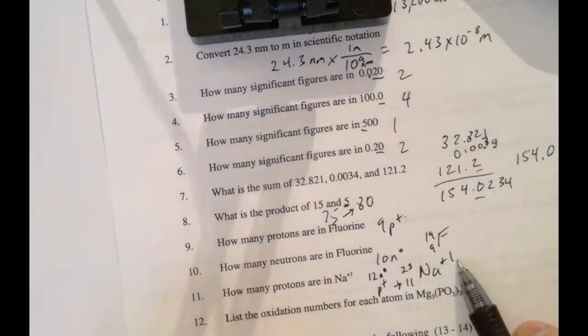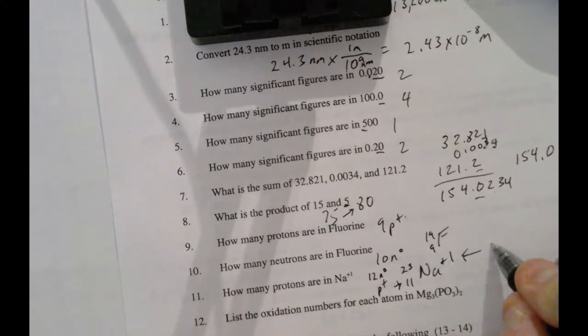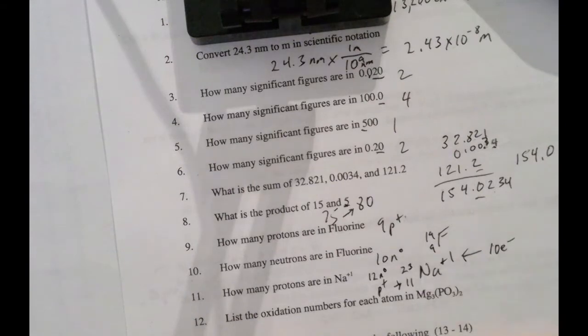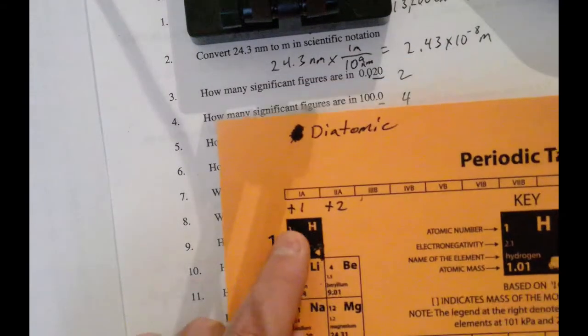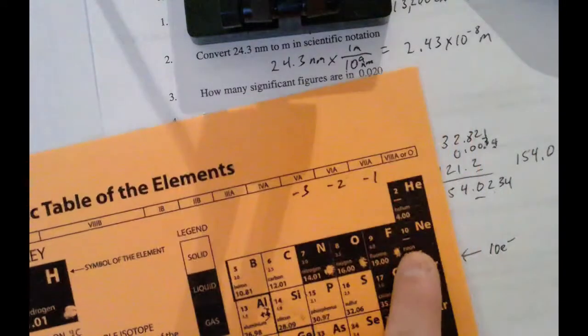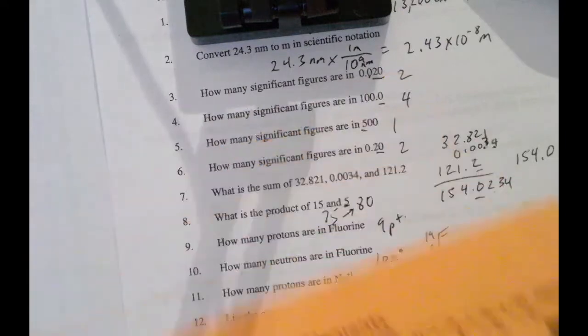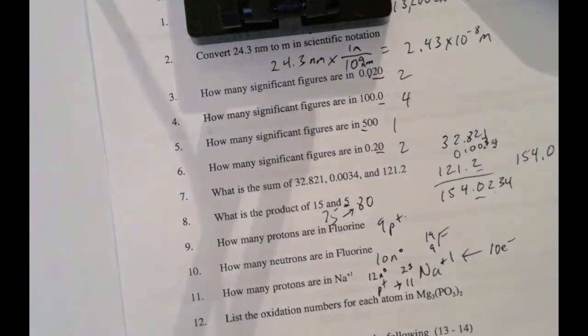And this plus 1 right here means that it has lost 1 electron. So the number of electrons is 10. Which we would assume, because it's an alkali metal, it tends to lose 1 electron, and it would have the same number of electrons then as neon does, because that's the electron configuration it would get.